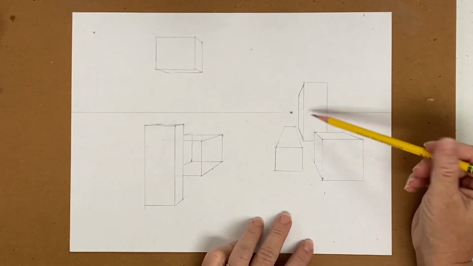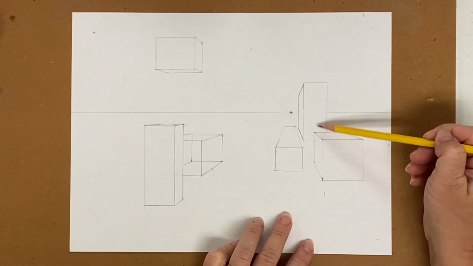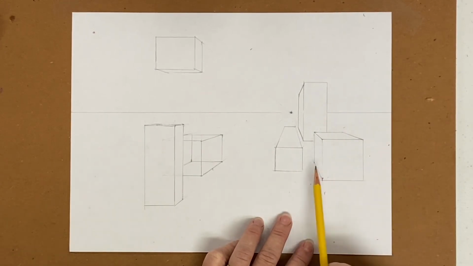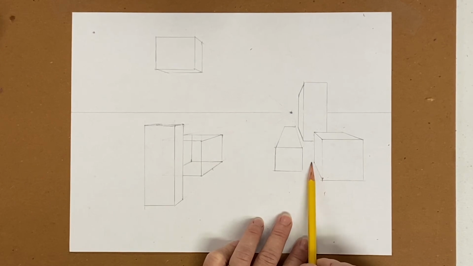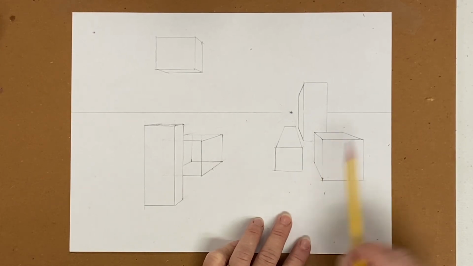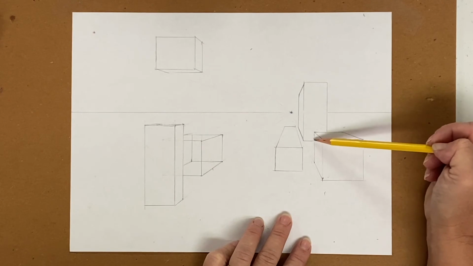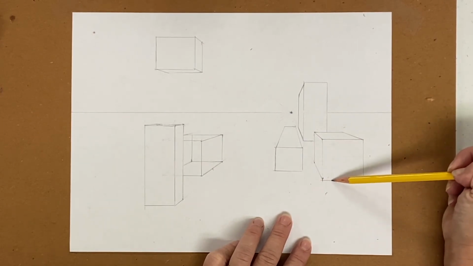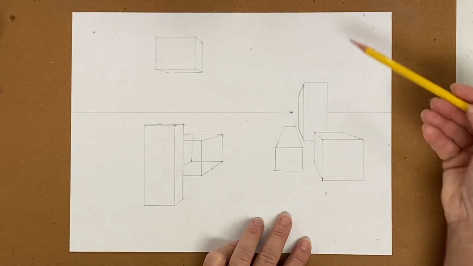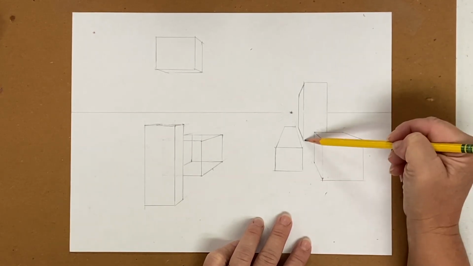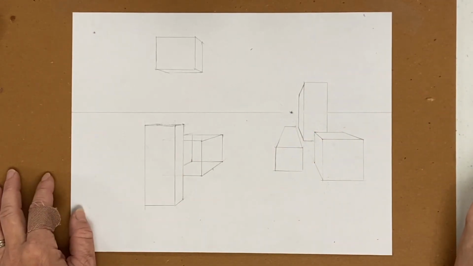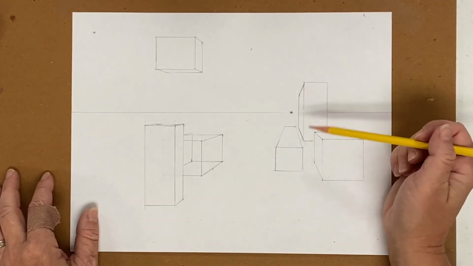Now, one thing to make sure you do is make sure the bottoms of objects that are farther away are actually higher on the page than the backs of the objects that are in front of them. In other words, it would not make sense if the bottom of this block was lower than this block. That wouldn't make sense because this is behind the block, but then this would appear in front of the block. All right, so now you know how to draw blocks in one-point perspective.